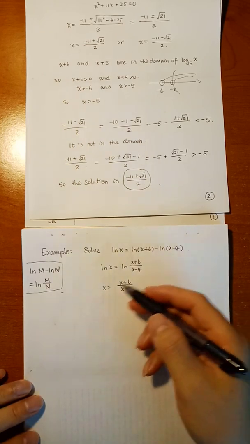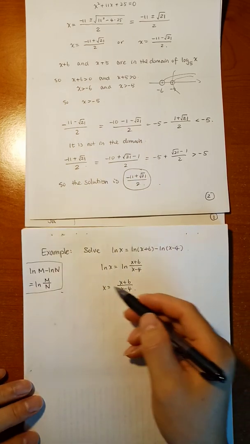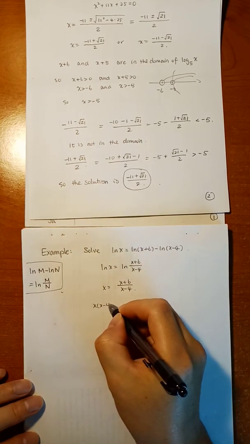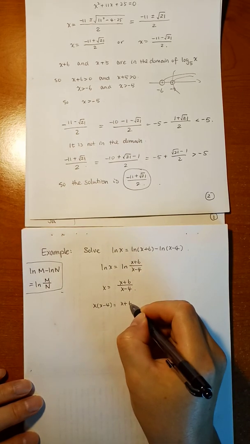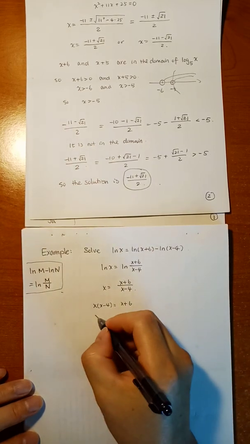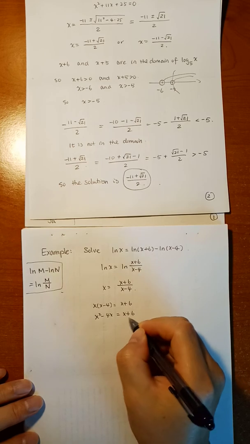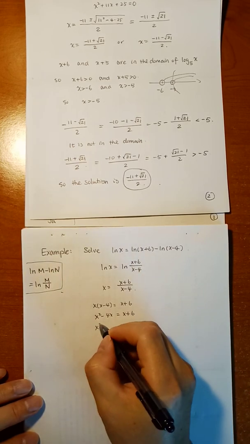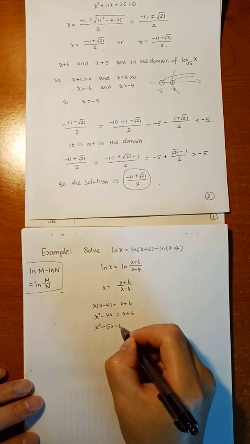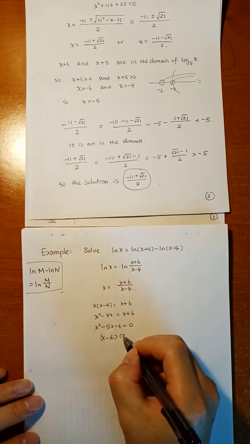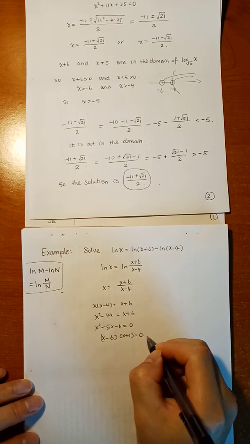When we solve this equation, we multiply both sides by x minus 4. We simplify, so x squared minus 4x is equal to x plus 6. So move all terms to the left side. x squared minus 5x minus 6 is equal to 0. So x minus 6 and x plus 1 is equal to 0.